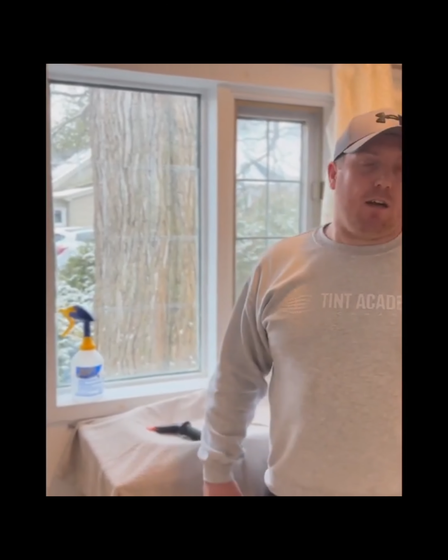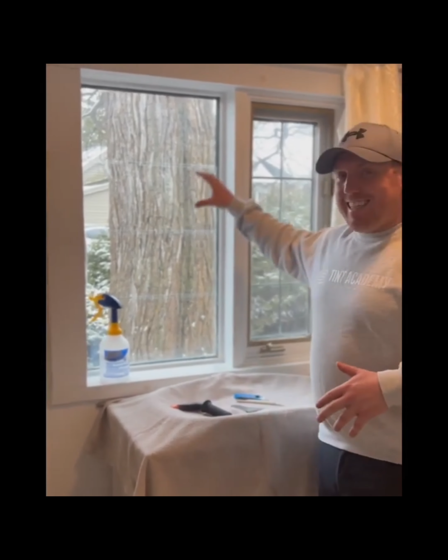Hey, Adam here from the Tint Academy. Normally what we do is window tinting on cars. Today we're actually going to do this house here. This is actually a nursery, brand new baby. We're actually going to tint these windows.